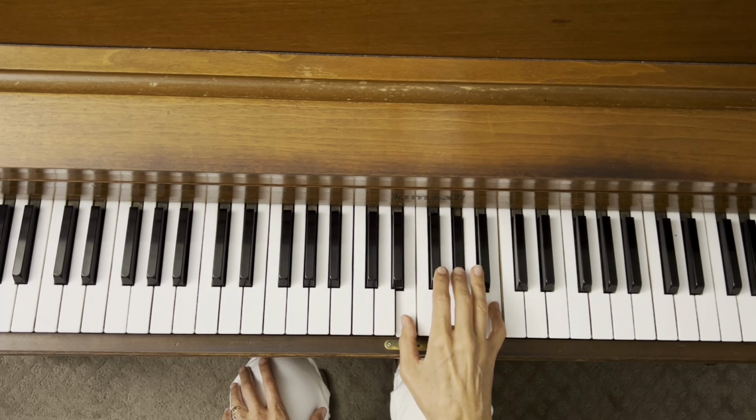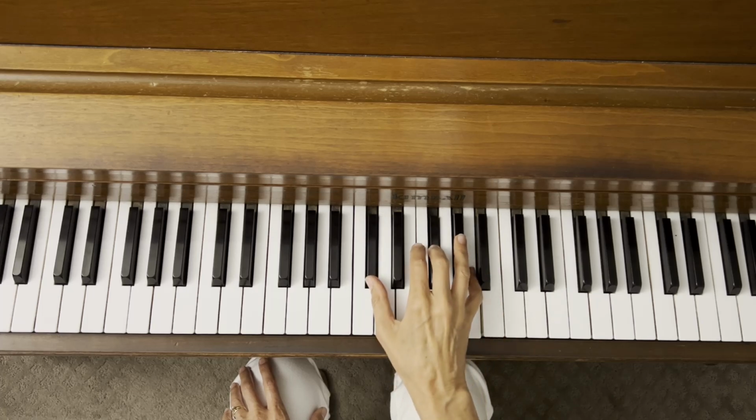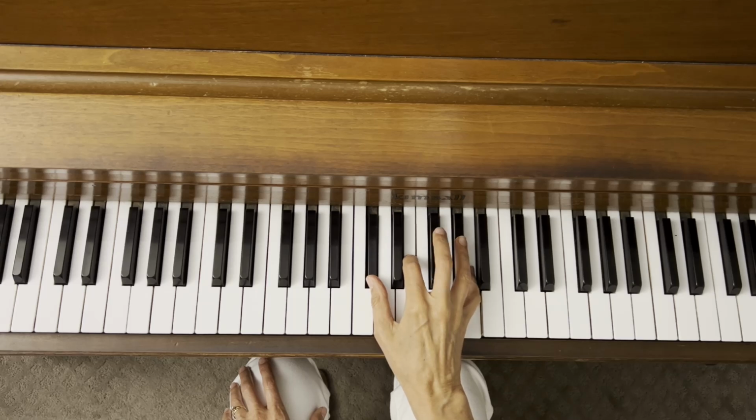E major, root position. B minor, first inversion. F sharp minor in second inversion. And then we're very close to being back to A in first inversion. We only had to move one note. Look how smooth that is and how quickly you can transition between the different chords.